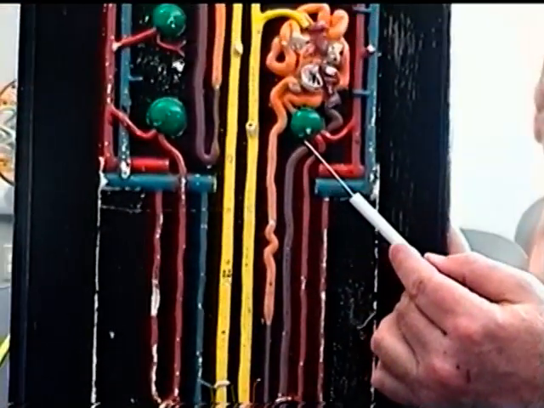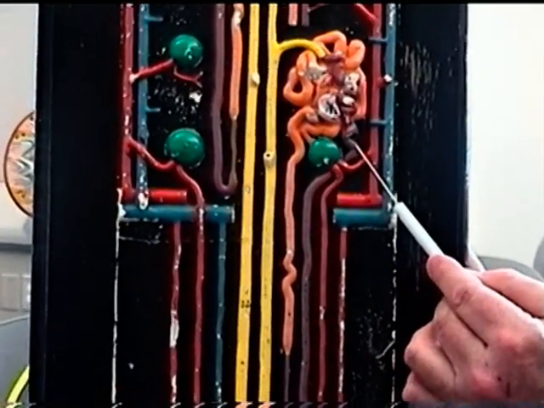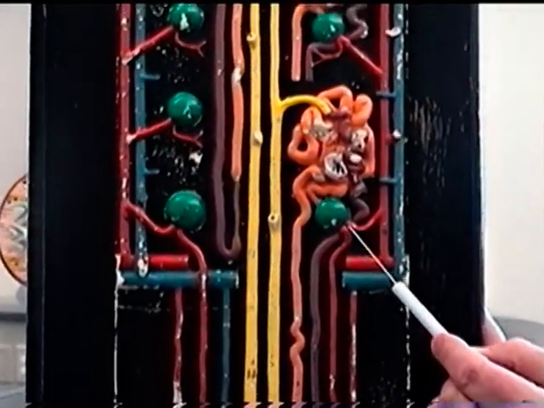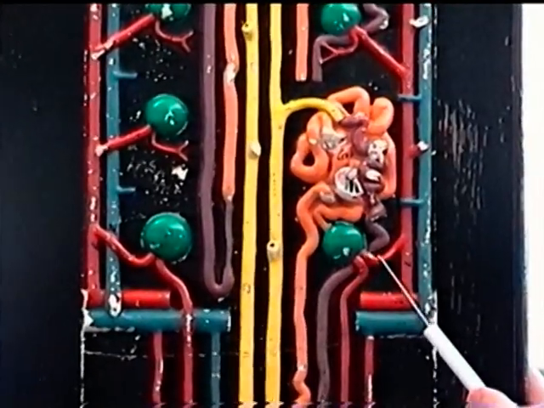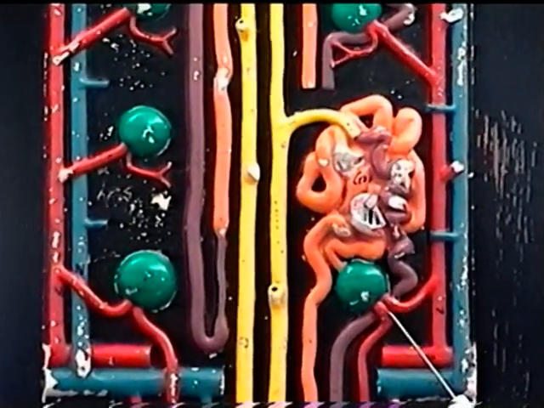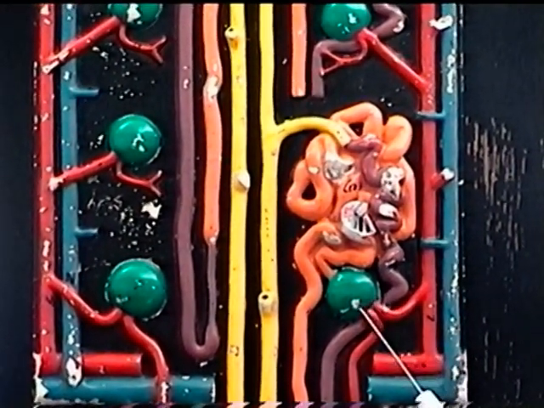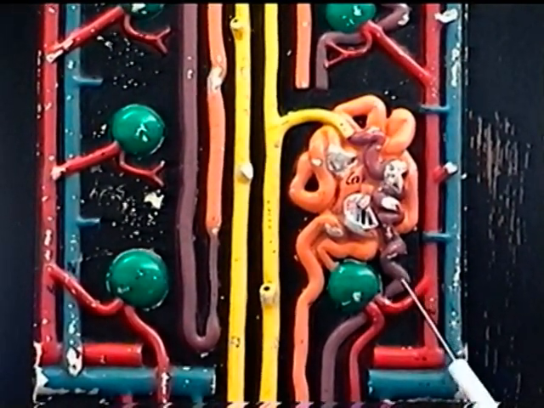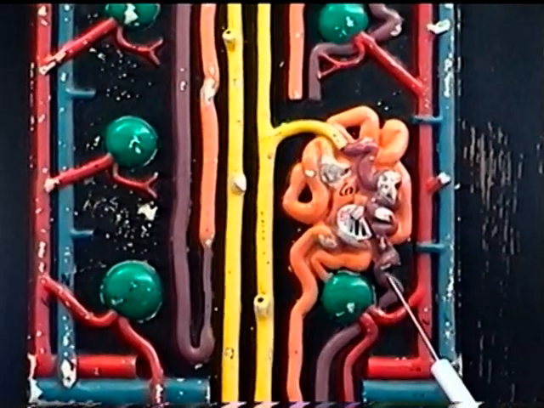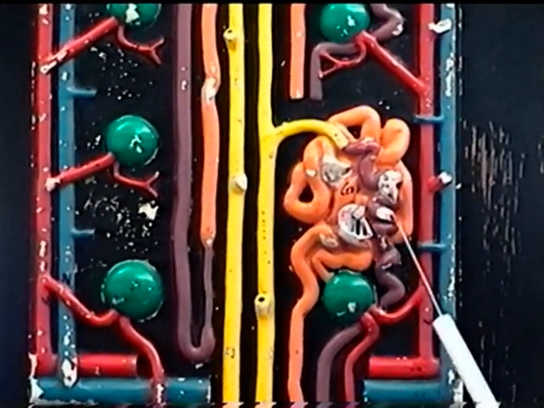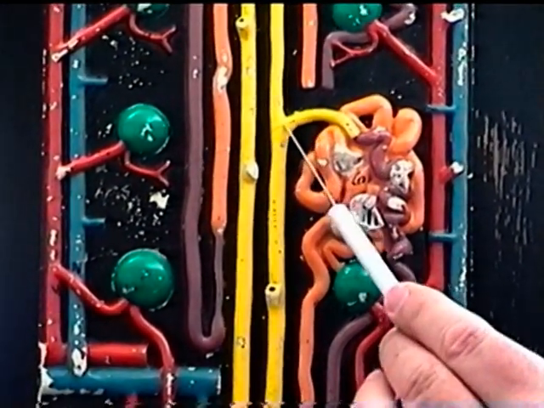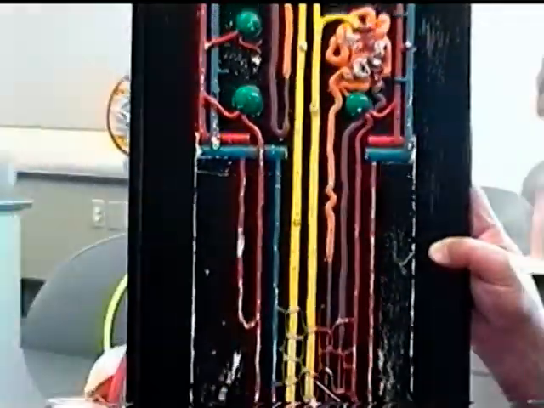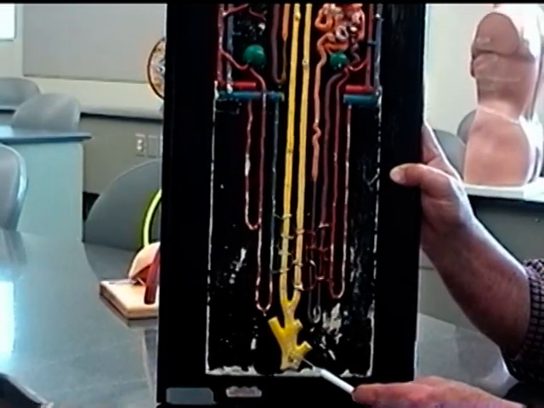As we go upward, here's where it converts to the distal convoluted tubule. Here's where the distal convoluted tubule is lying next to our blood supply, our afferent arteriole and our efferent arteriole. So this is the juxtaglomerular apparatus we were just talking about. And then the distal convoluted tubule, this purple folding, leads into a collecting duct, and then the yellow is a collecting duct that leads all the way down into a papillary duct.